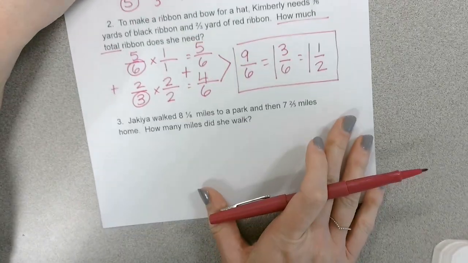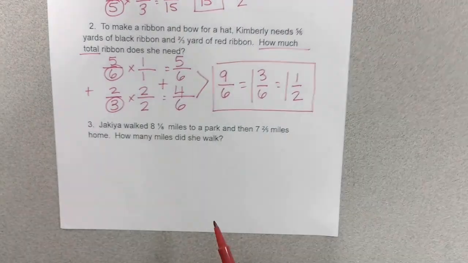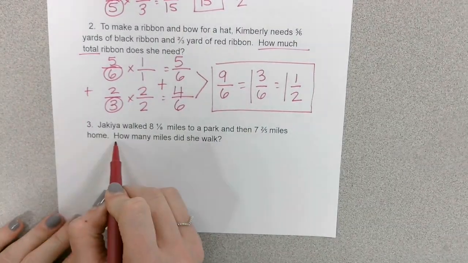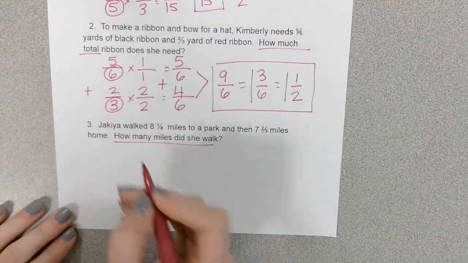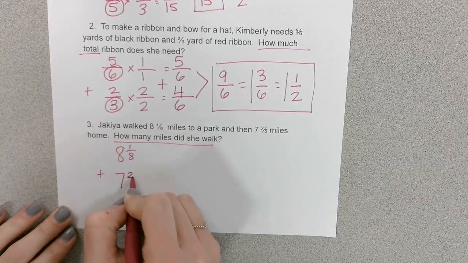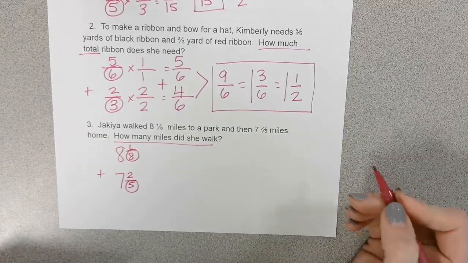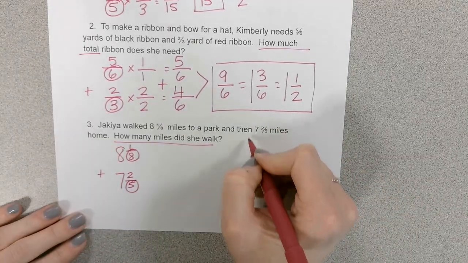All right, last one on the front. Jekiah walked 8 1/8 miles to a park and then 7 2/5 miles home. How many miles did she walk? Are we adding or subtracting? Adding. 8 1/8 plus 7 2/5. Now, I'm going to list these multiples to show you what you can do if you don't instantly know, okay?